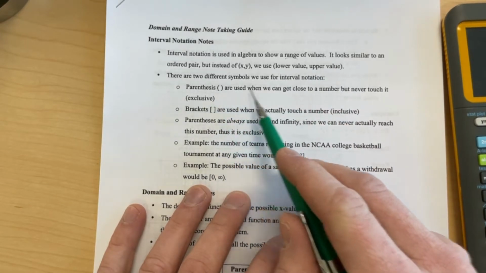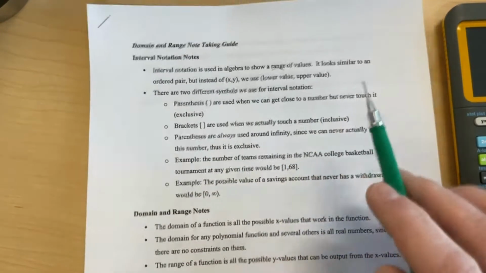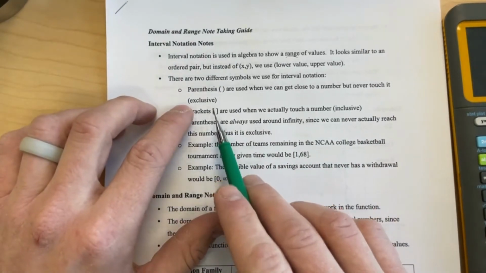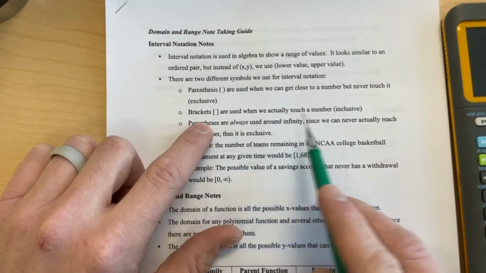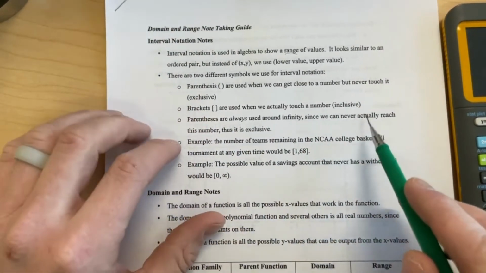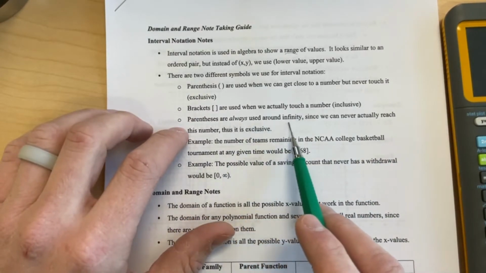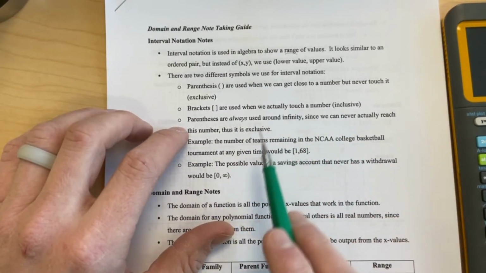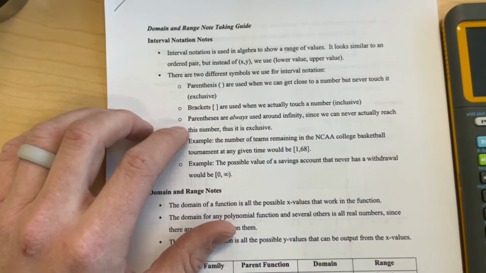So we'll use a parenthesis when we can get close to a number but never quite touch it. We call that exclusive. Or we use brackets when we actually touch a number, that's inclusive. Parentheses are always around infinity since we can never actually reach this number, thus it is exclusive.